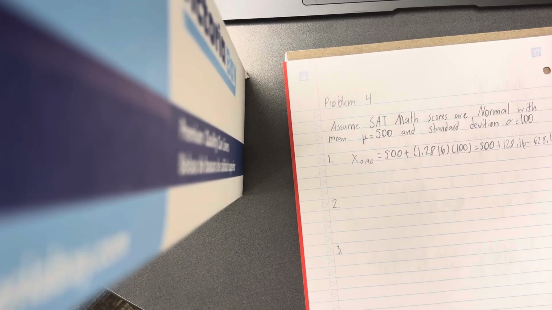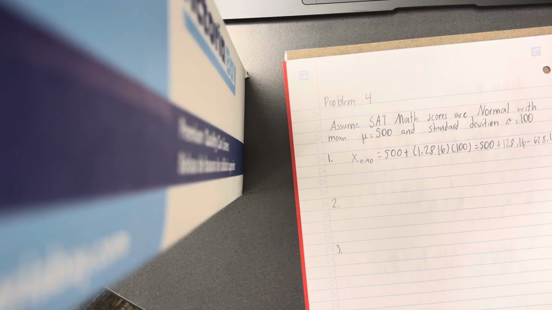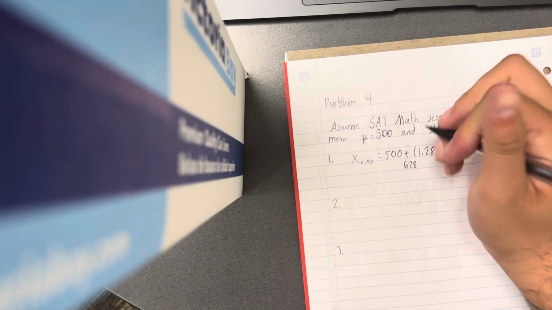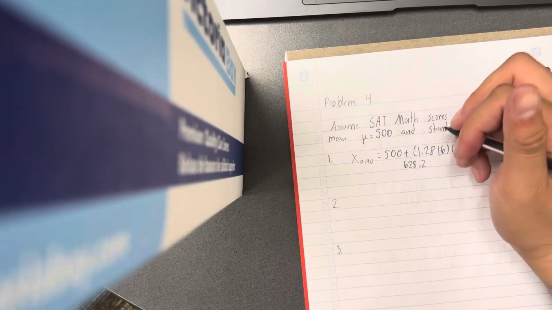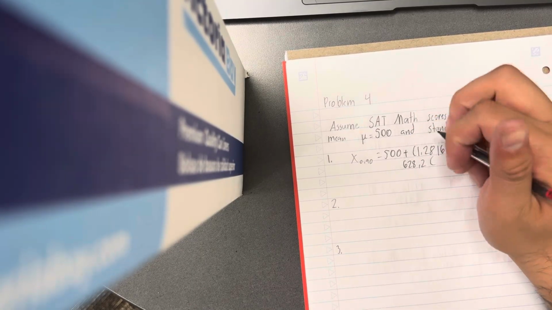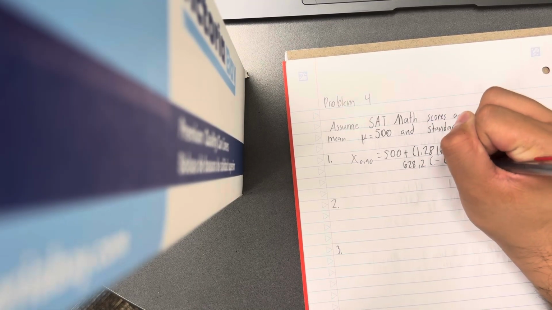So the 90th percentile score is about 628.2, which can also be shortened to just 628.